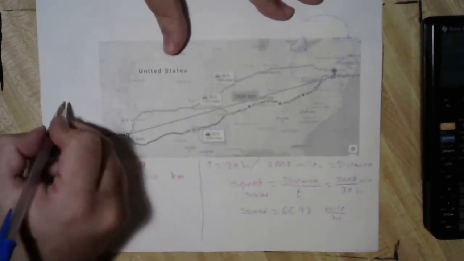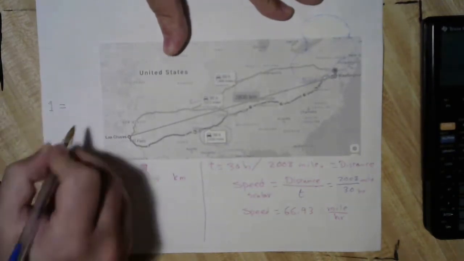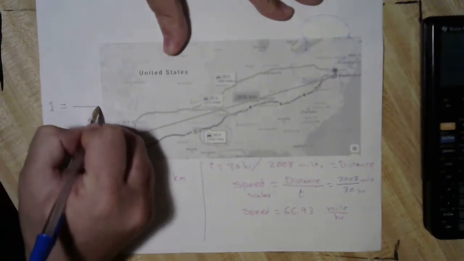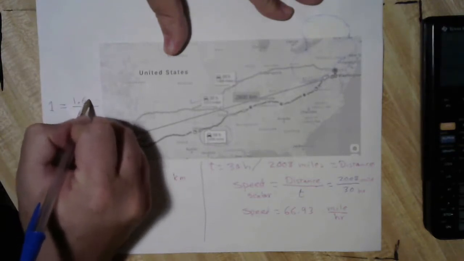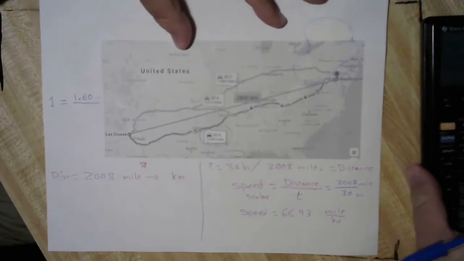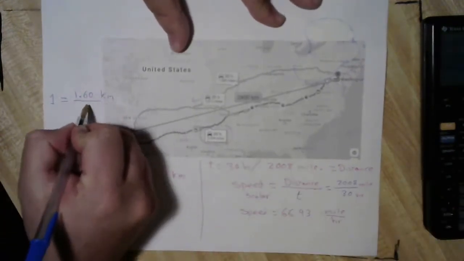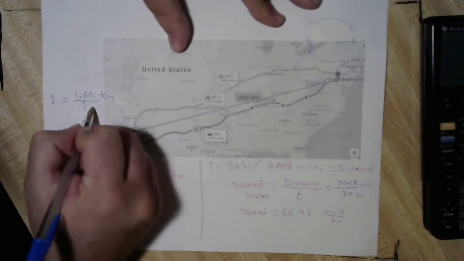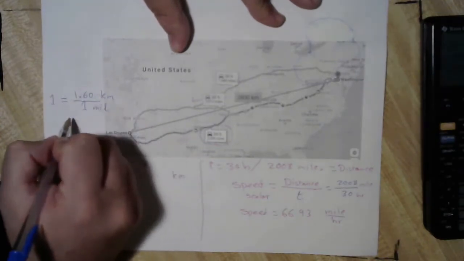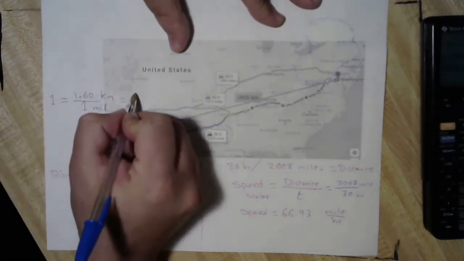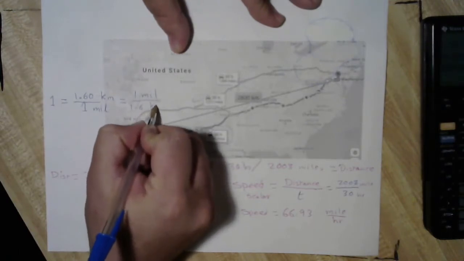I know that 1 mile is equal to almost 1.6 kilometers, which is also equal to 1 mile over 1.6 kilometers.